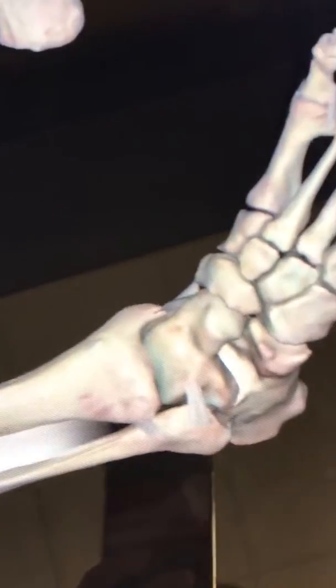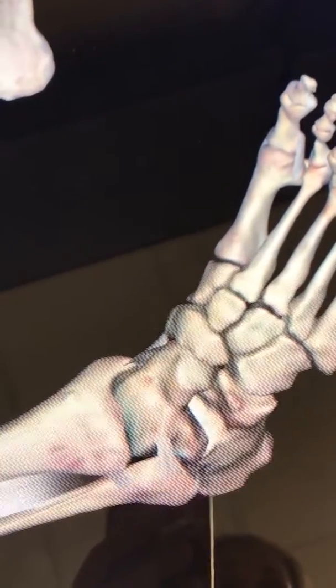Now if we go to the medial side, you'll see a complex of ligaments here, different fibers, but we're just going to call those collectively the deltoid ligament. That's on the medial side. Okay. All right. So we've gone over talocrural joint, subtalar joint. There are a couple other joints that I want to point out to you.